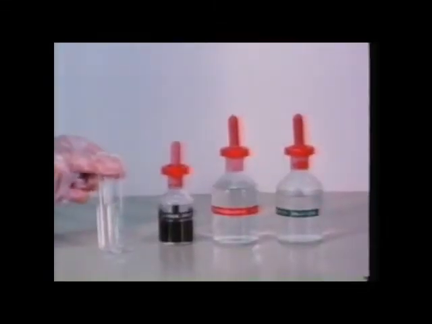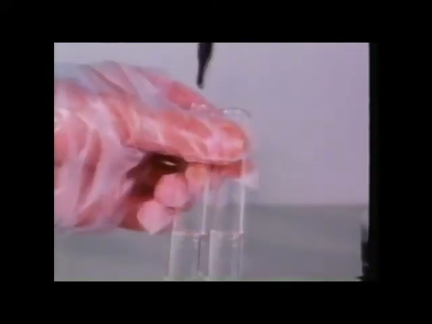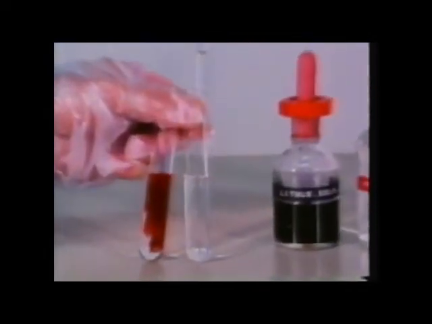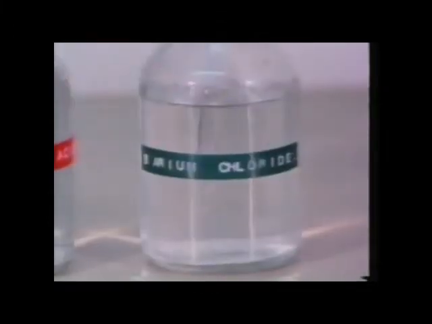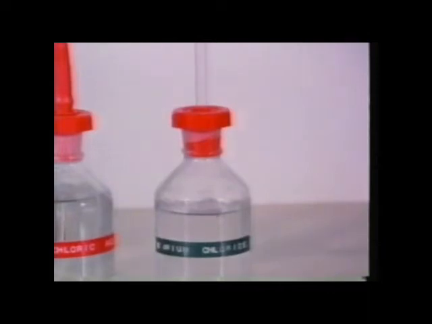Divide the solution produced into 2 portions. Add blue litmus to one portion. What does this tell you? To the other portion, we add dilute hydrochloric acid, followed by barium chloride solution.